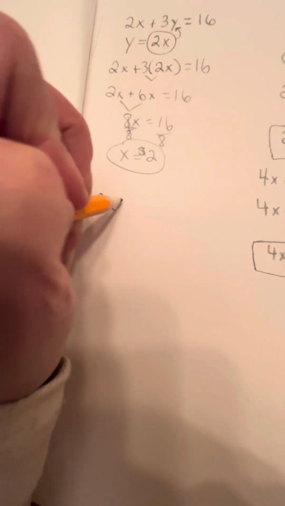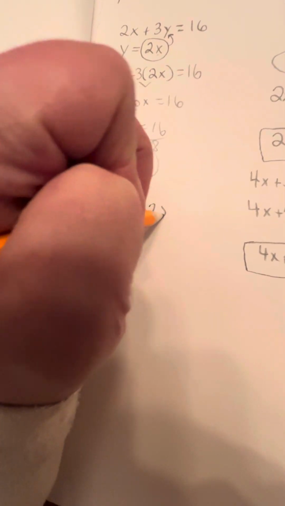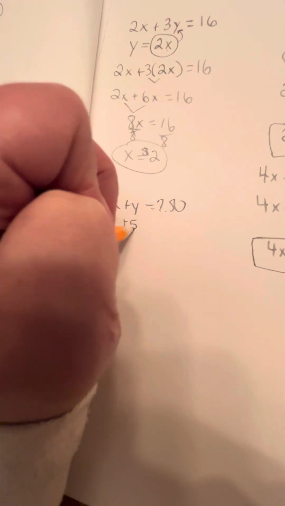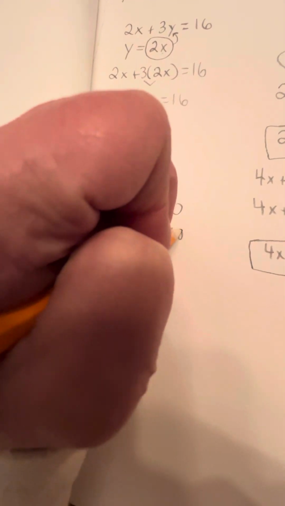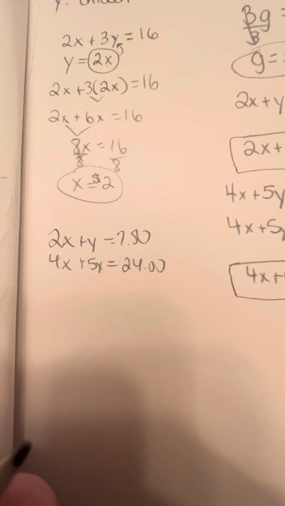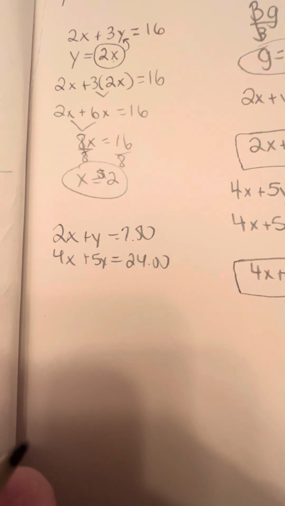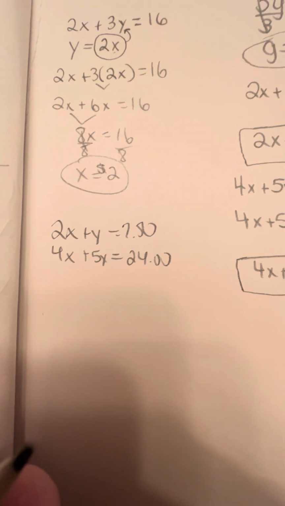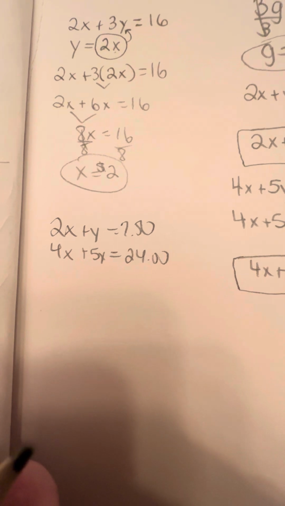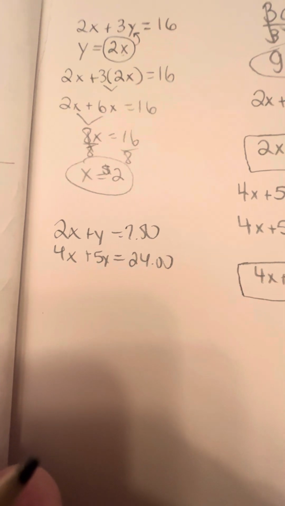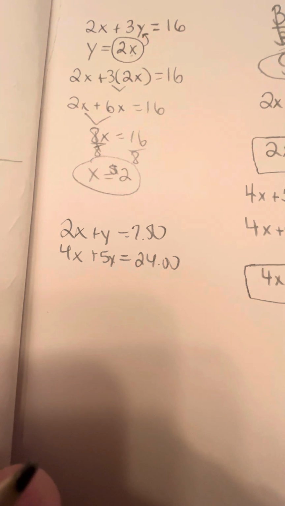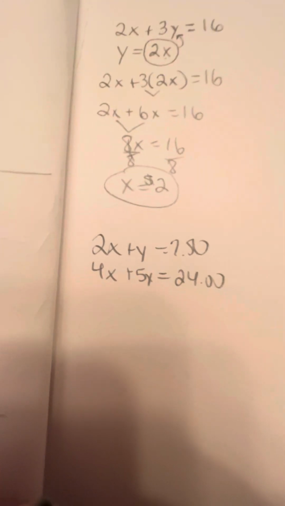So we've got 2x plus y equals $7.50. And then we've got 4x plus 5y, and that's $24. I'm going to use the elimination method in order to get rid of one of my variables. In this case, I think it's a little bit easier if we use the top variable. We're going to take those x's and get rid of them. The only way I can get rid of variables and eliminate them is to have one of them be the exact same number, but the opposite.